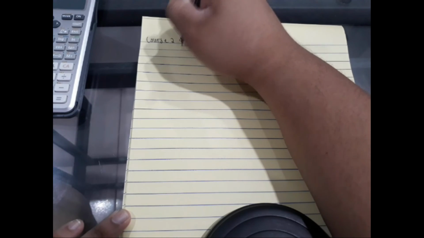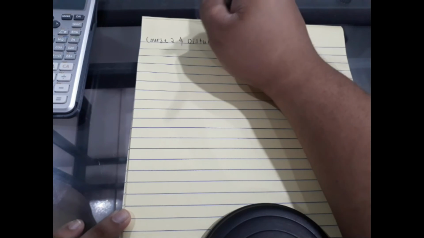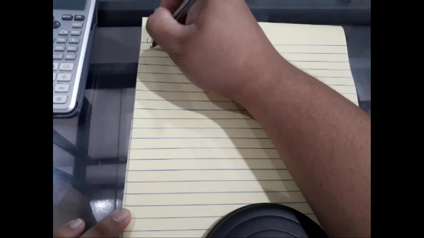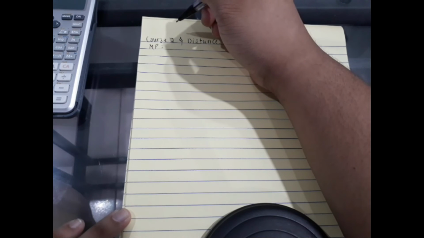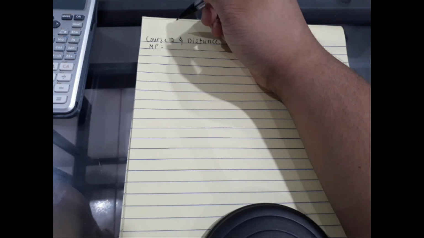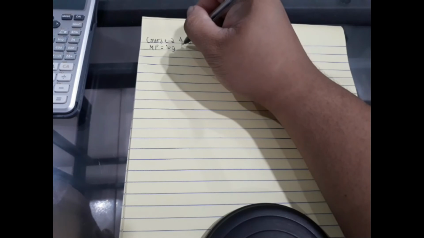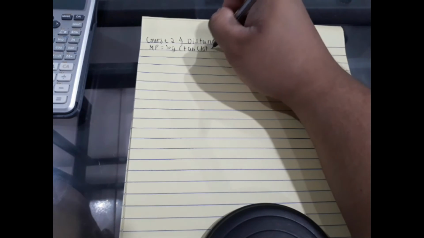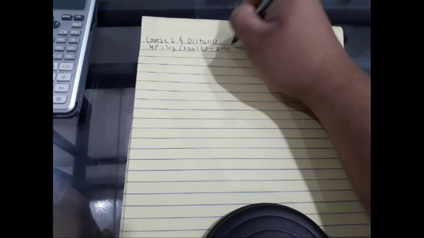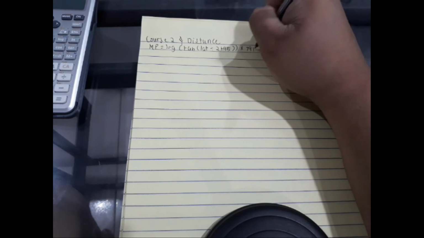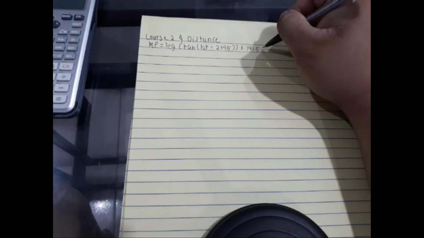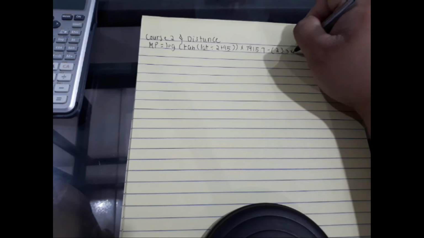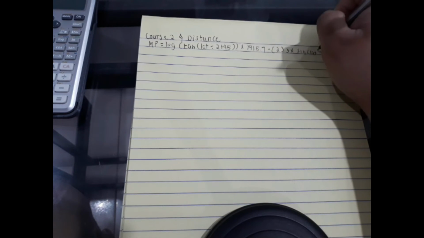So now we are going to find the course 2 and the distance 2. There you go. So of course we need the MP again. So we need the formula of the MP: log tan of latitude divided by 2 plus 45 close parentheses times 7915.7 minus parentheses 23.3 times the sin of the lat 2, close parentheses.